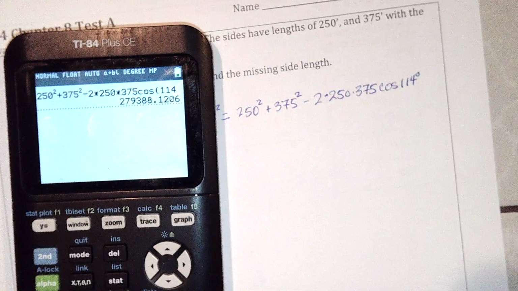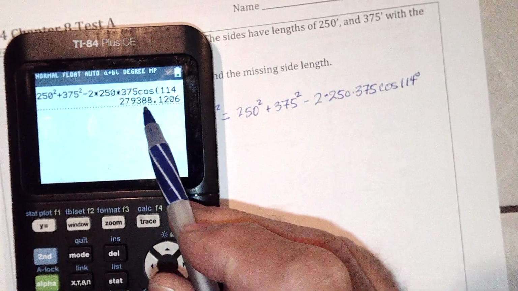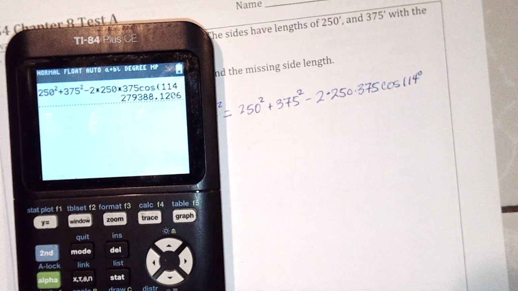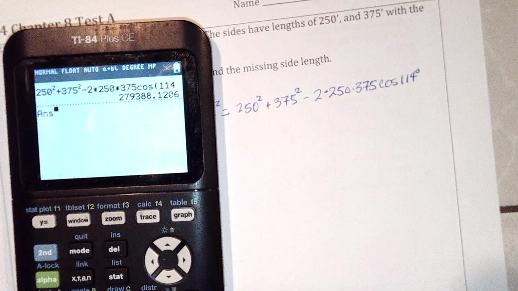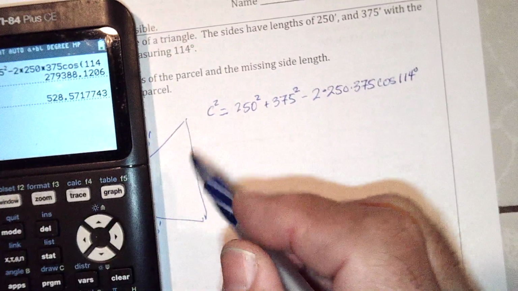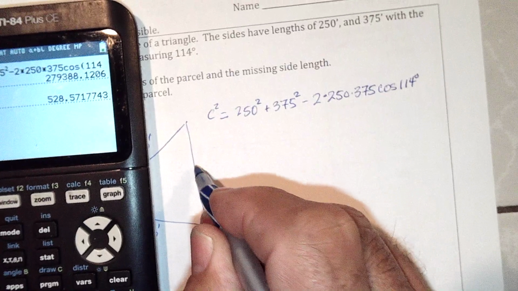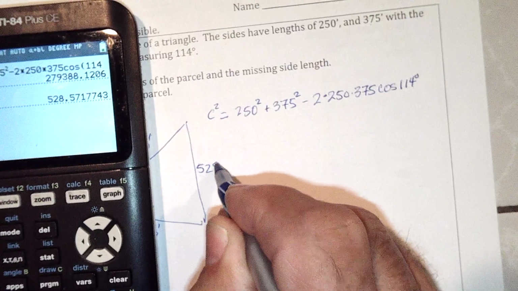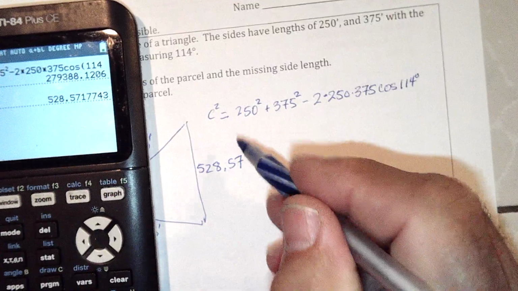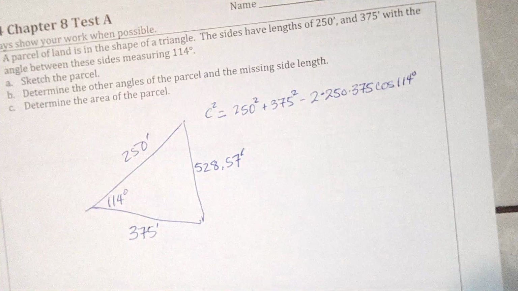And so I can press enter and I get c squared is that. So I take the square root. Easy way is go to the 0.5 power and I get this other side to be 528.57 feet. So I've got the side.